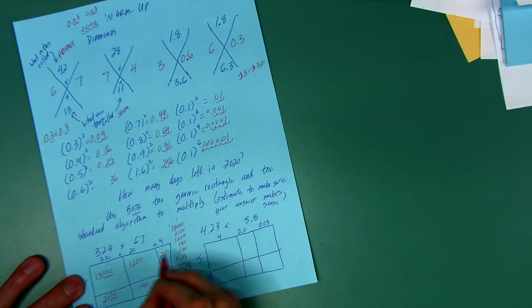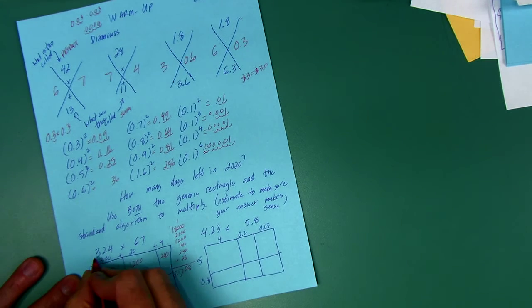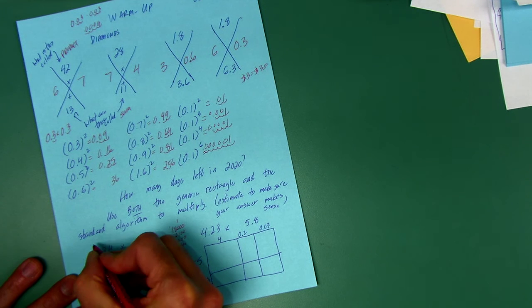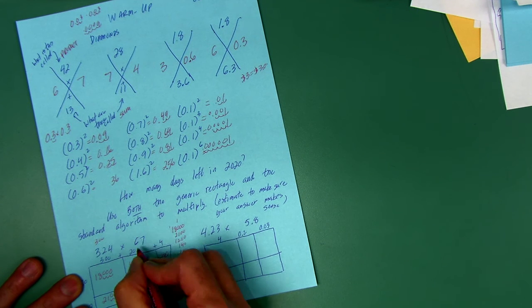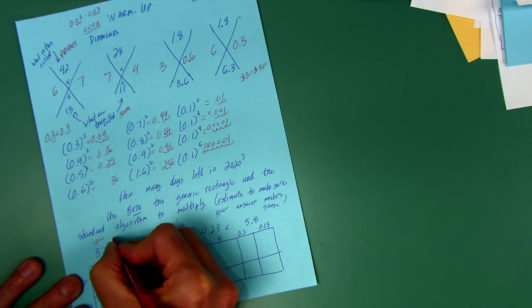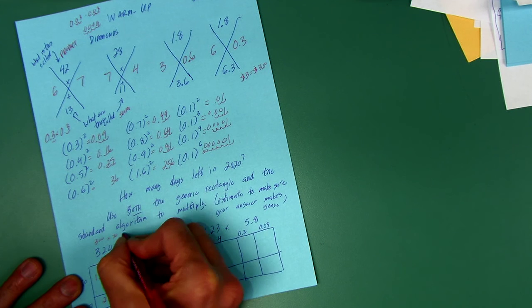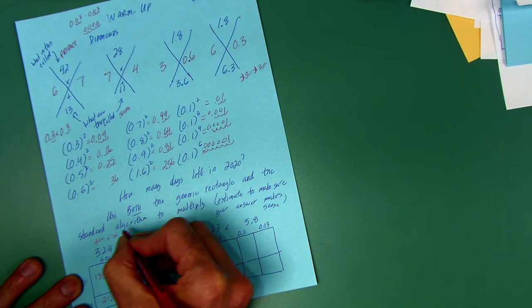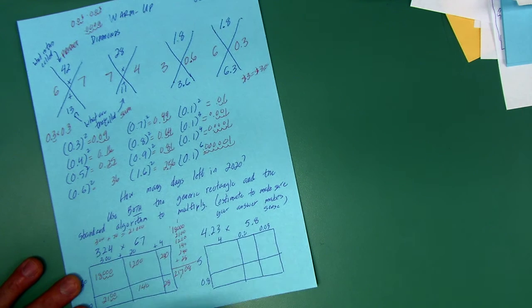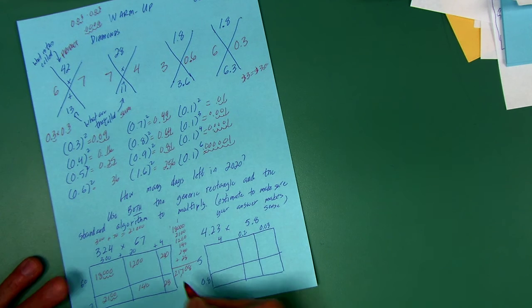I'm going to estimate real quick just to see if that makes sense. That's too hard. Let's make that easy. When you estimate, you make it easy. 67 is too hard. Let's call that 70. And then 7 times 3 is 21. I moved it over 3 spots. 21,708. That's a pretty good estimate.